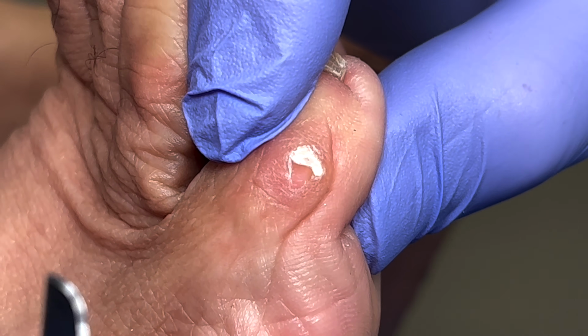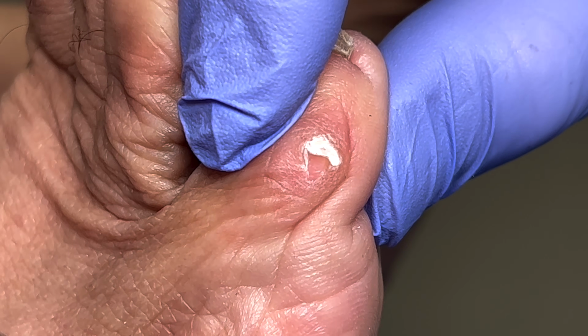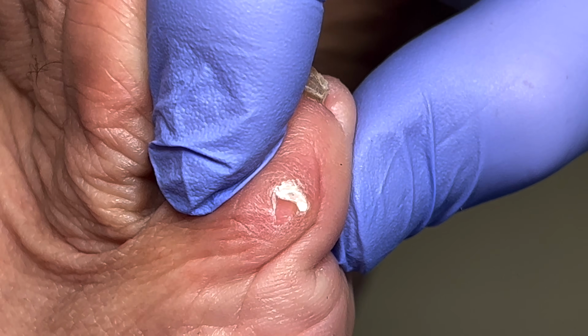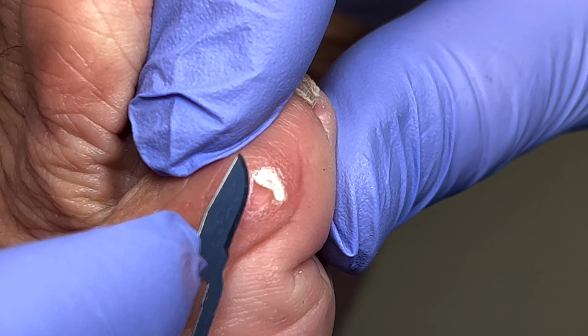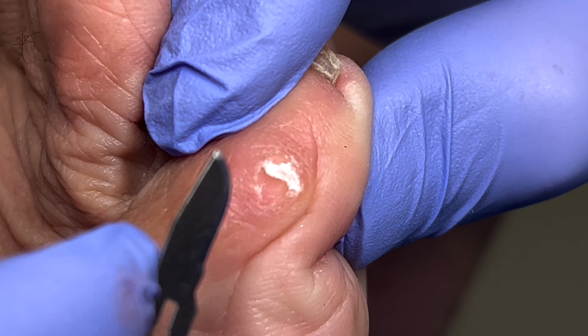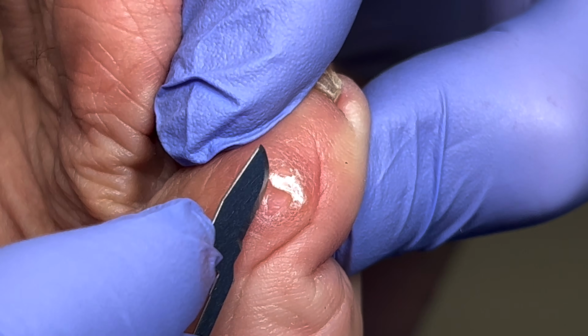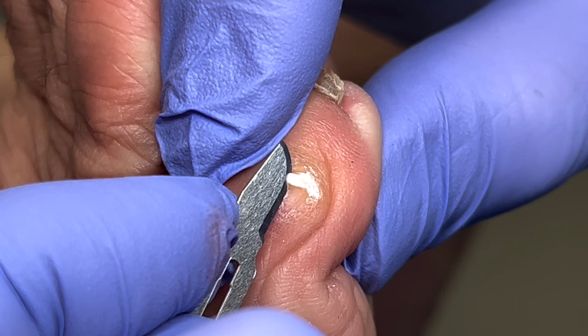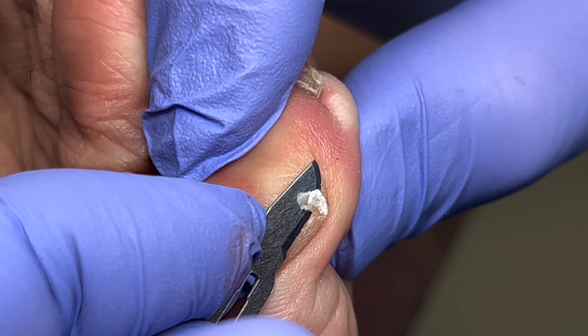Now, it's hyperkeratotic tissue, callus tissue. So once we go through that initial callus cap, the underlying tissue becomes softer, kind of like that.